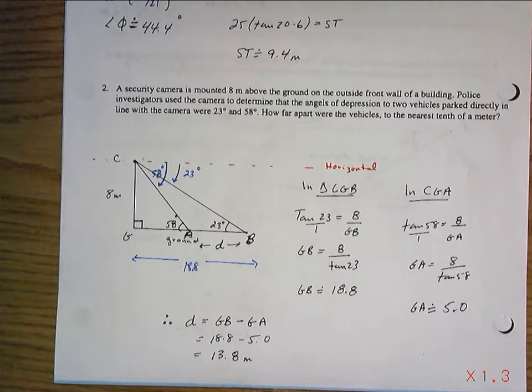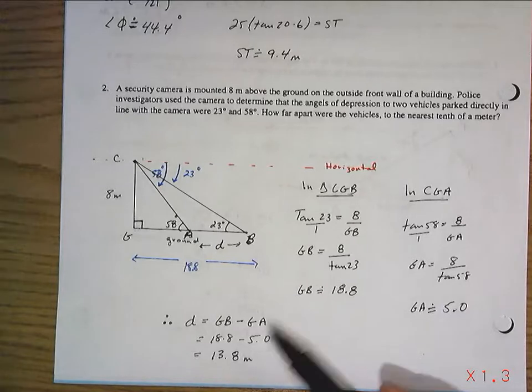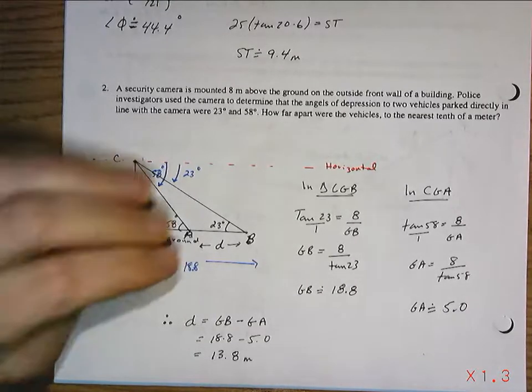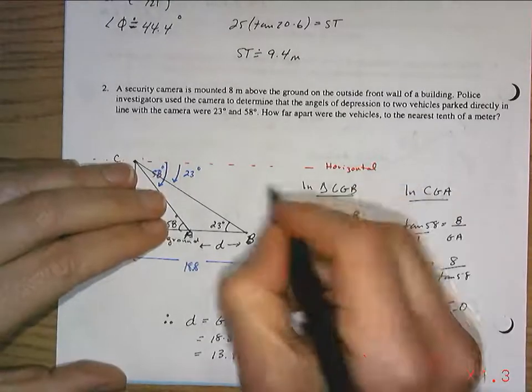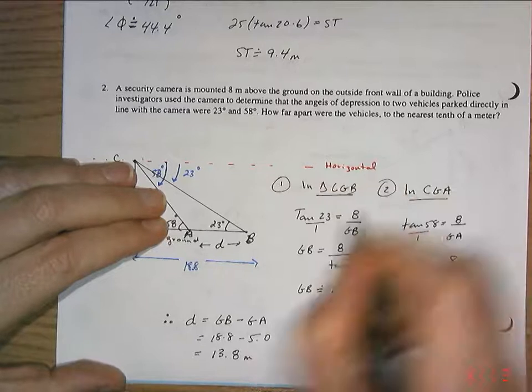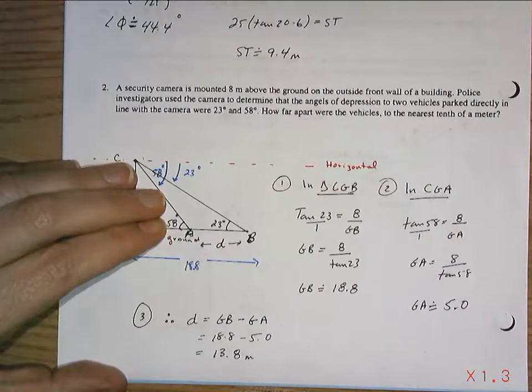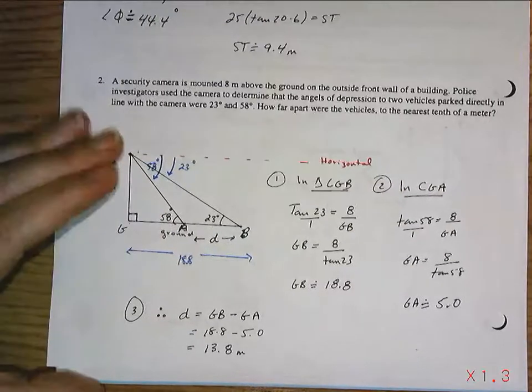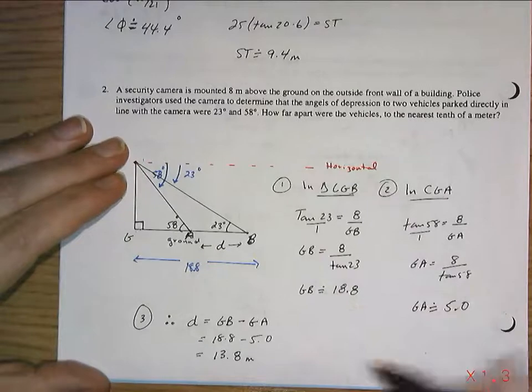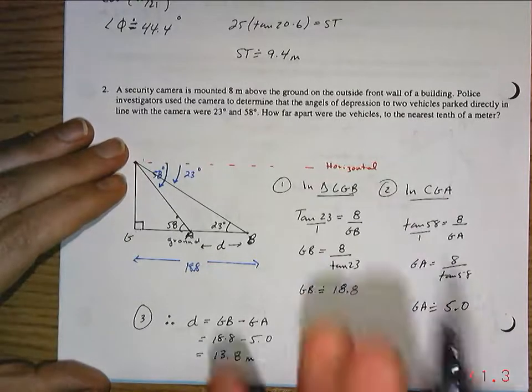So that's example 2. You know what? For a word problem, I'm not a big stickler for therefores, but I really need to be able to see the logic. I need to be able to see the flow. I'm fine with this. If you want to put bubble clouds around what you're doing, that's great too, but I need to be able to see this.